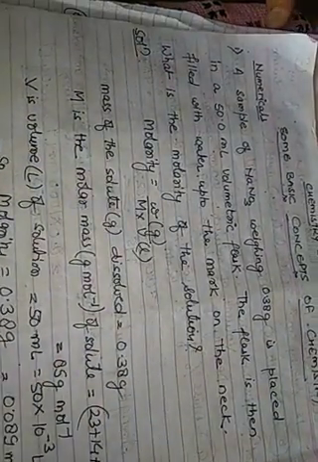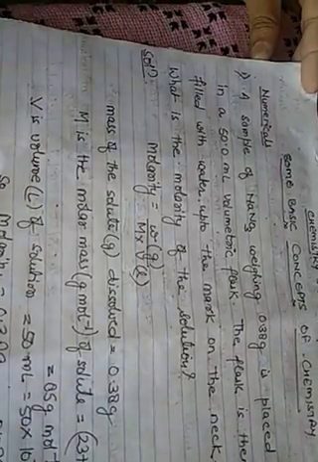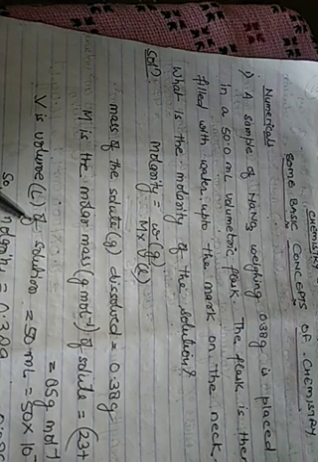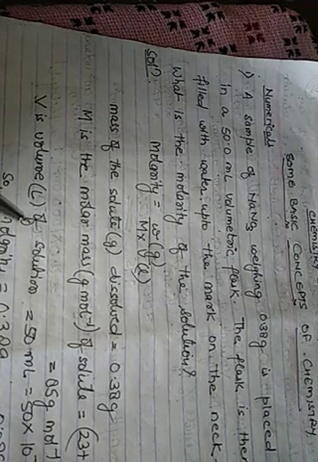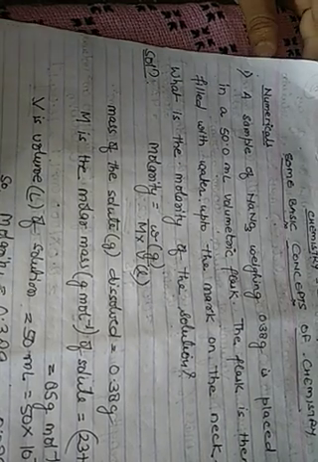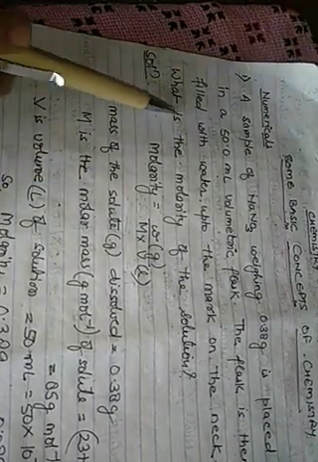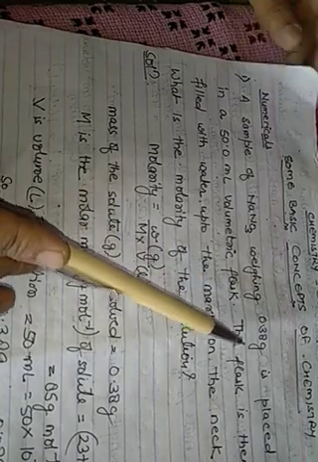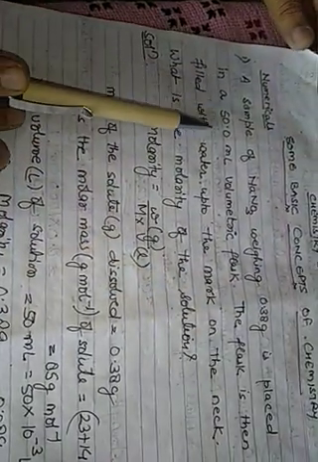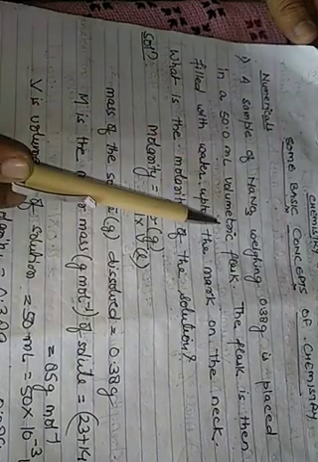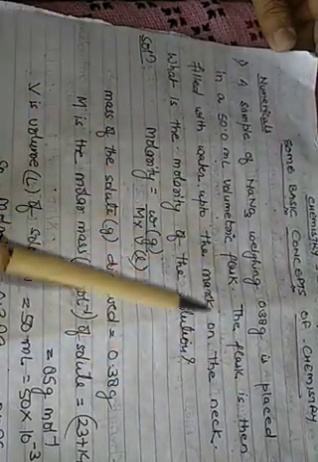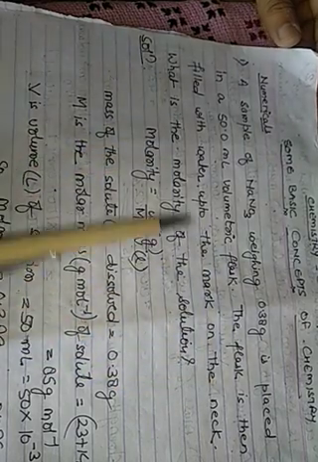So I am discussing here some basic numericals which will help you to solve all other numericals, and these numericals are the foundation, or you can say the base, for solving other numericals based on concentration problems. The first numerical is: a sample of NaNO3, sodium nitrate, weighing 0.38 gram is placed in a 50.0 milliliter volumetric flask. The flask is then filled with water up to the mark on the neck. So what is the molarity of the solution?